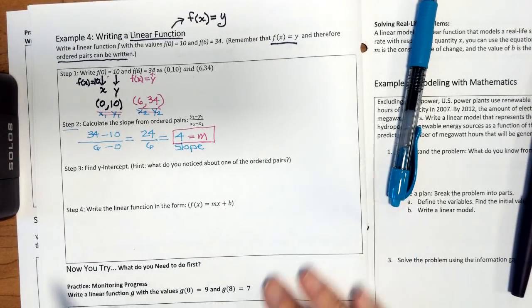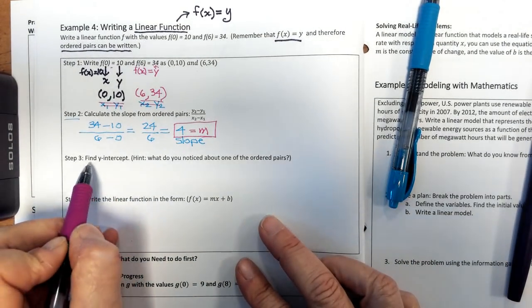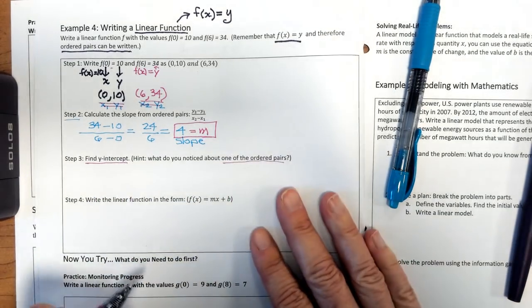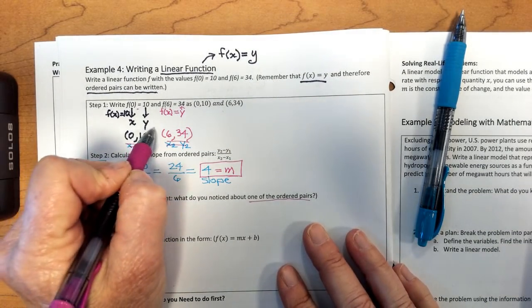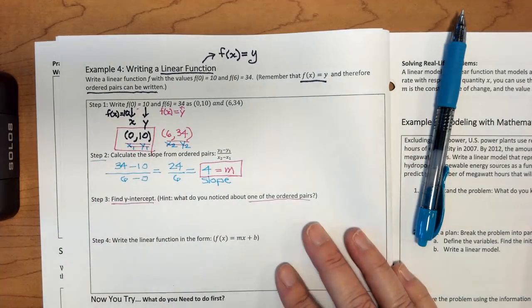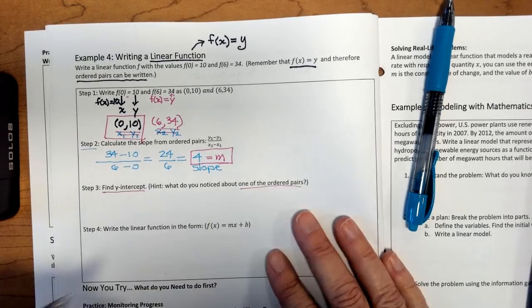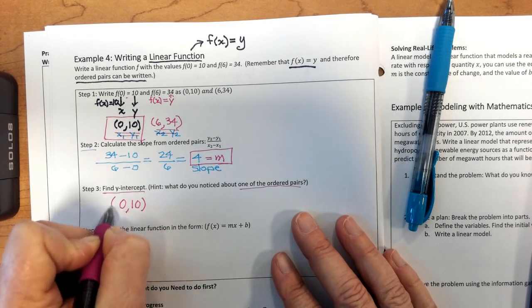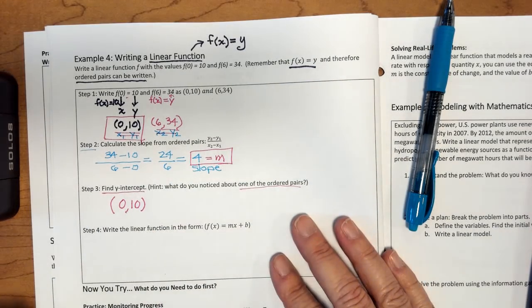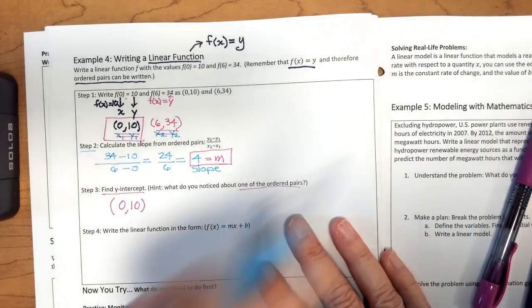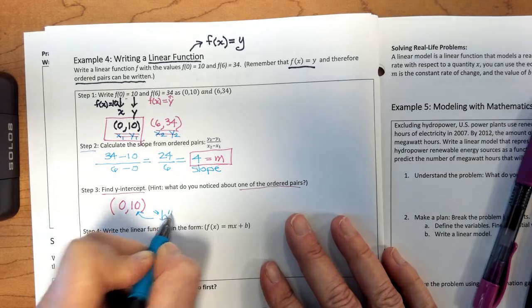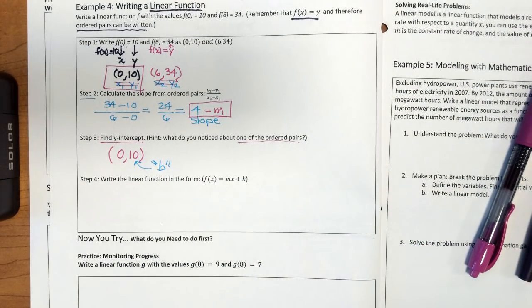So now I'm going to find the y-intercept. Well, what do you notice about one of the ordered pairs? I'm going to notice up here that one of these ordered pairs has x is 0 and y is 10. Therefore, I'm going to write it down here just so you know. If I have a 0 in the x and I have a number in the y, then I know that my 10 is my b. Remember, I have the 2 most important things that I need in order to be able to write my equation.